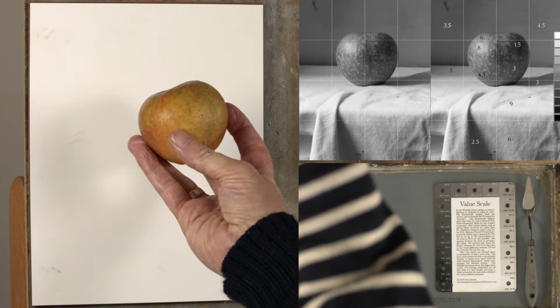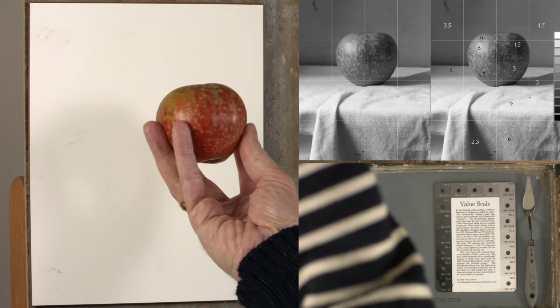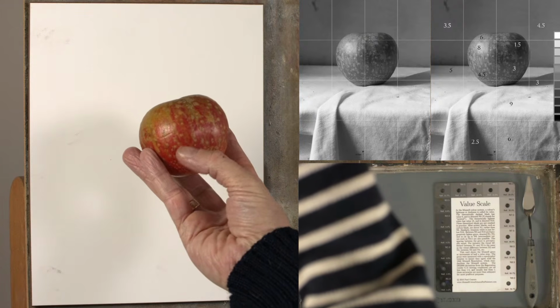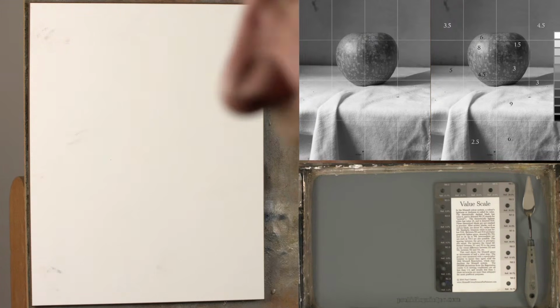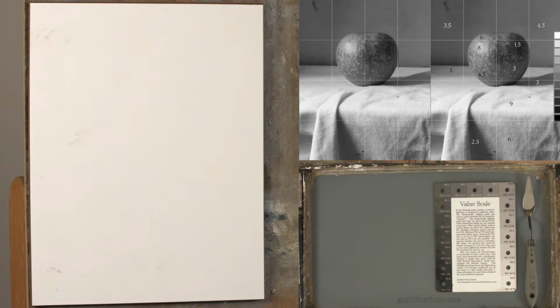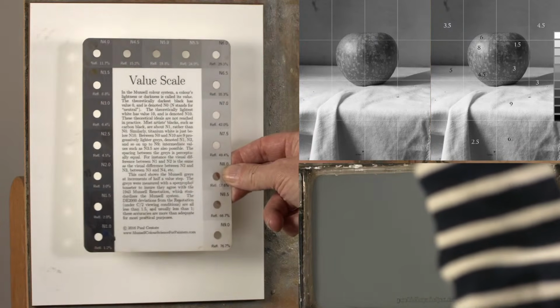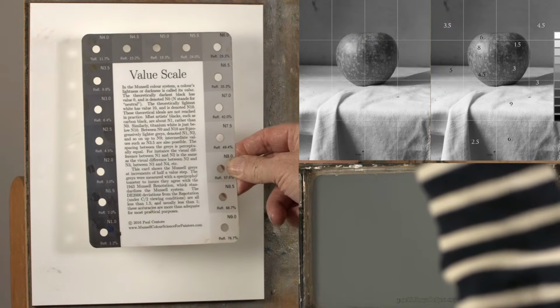One of the things, I think probably the thing I love most about this apple, is the way these little dots go through it. So I'm going to be trying to catch all of those as we paint. But today is all about value, okay? This is the value scale that I was talking about. It's from Paul Kentore. You can get it on eBay. There's a link to this.